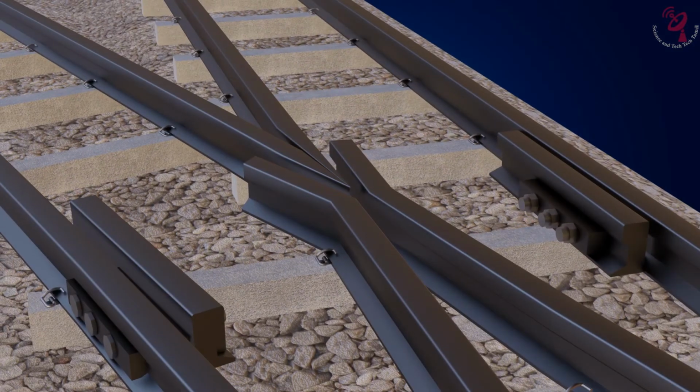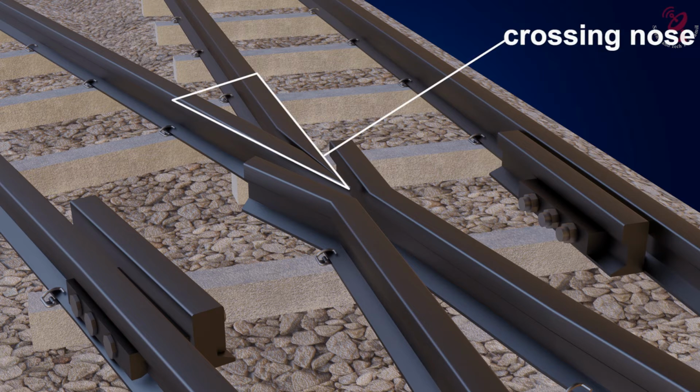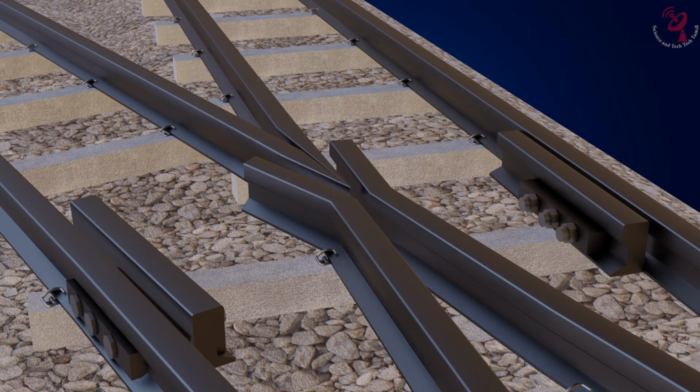The complex part of the track changing mechanism is crossing rail. 2 tracks cross a place called crossing nose. Opposite rails to crossing nose are extended at crossing nose path. If these rails are not extended, then the train wheels will derail slightly while crossing.